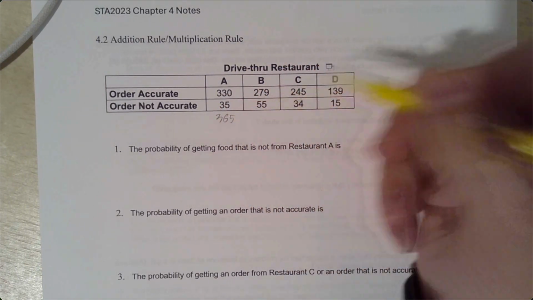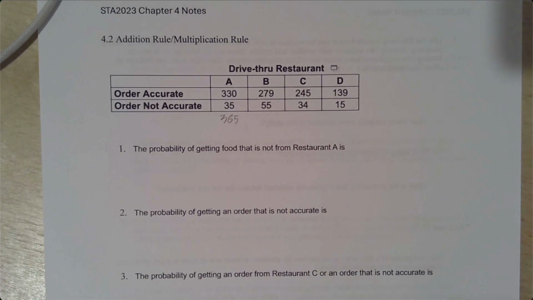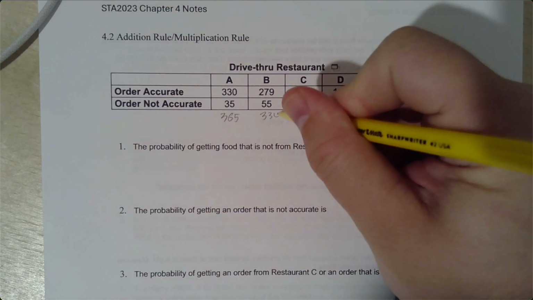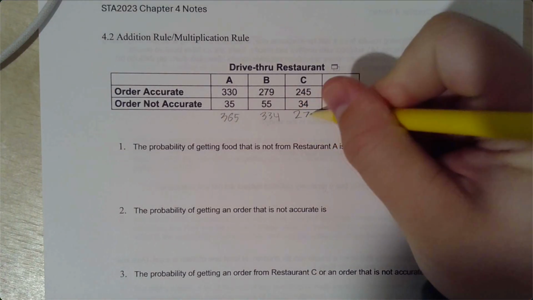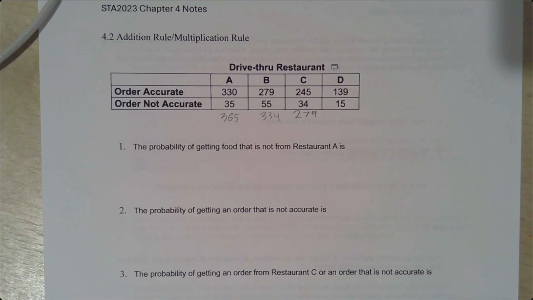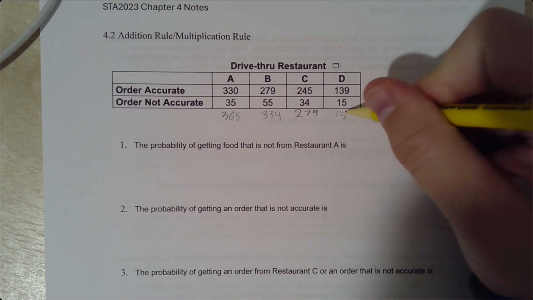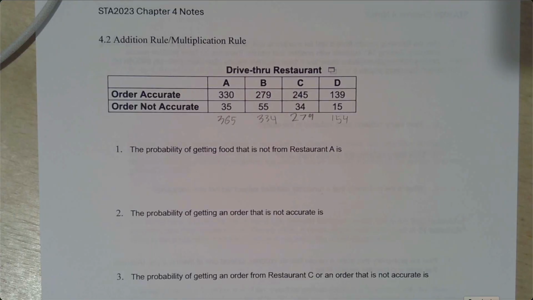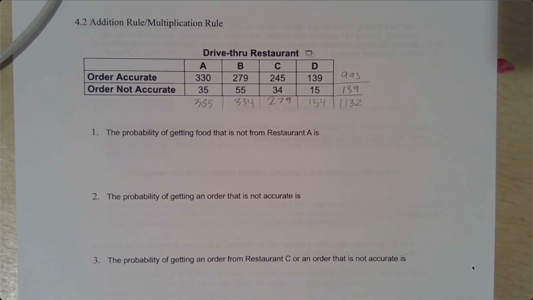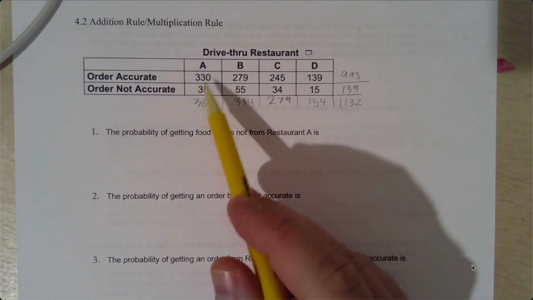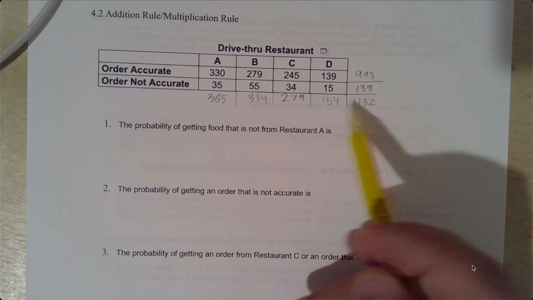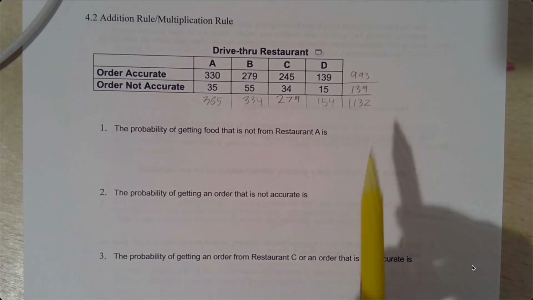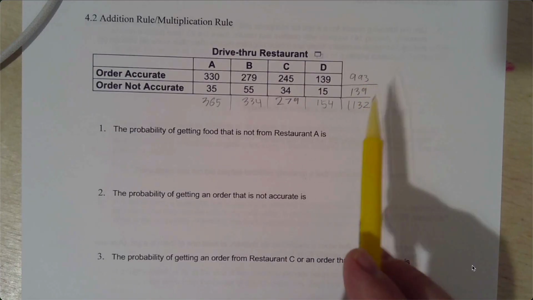I'll need them because probability always involves the total number of outcomes on the bottom somehow. So 279 plus 55 is 334. 245 plus 34 is 279. 139 plus 15 is 154. And I'm going to verify the rest here real quick, but I trust you could do that. Alright, so I've gone ahead and made sure I totaled up all those columns correctly, totaled up the rows correctly, and then crossed my totals with my totals, and then added them all up in the middle just to be sure. But again, there is a StatCrunch way of getting your totals for free.